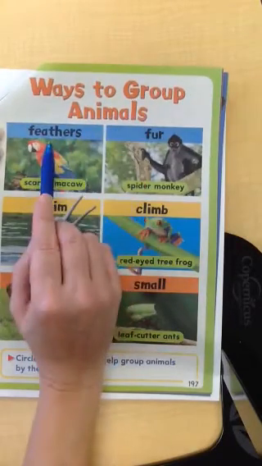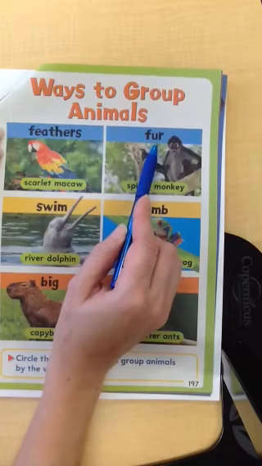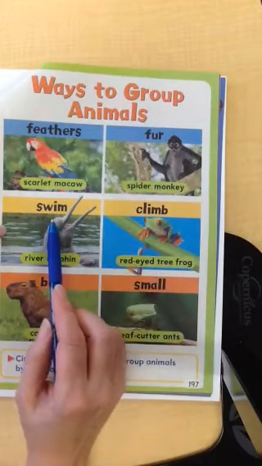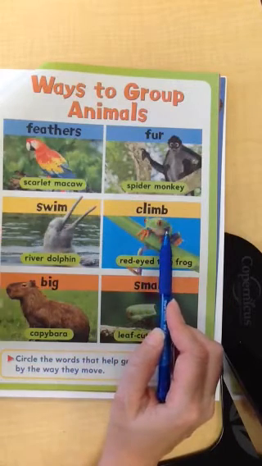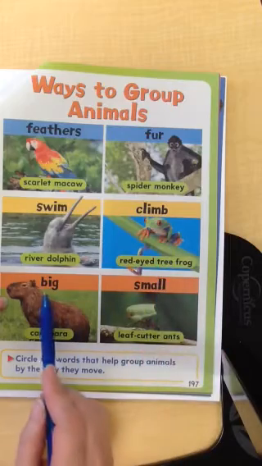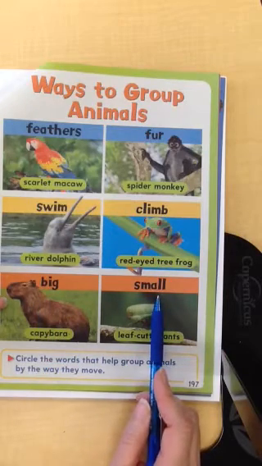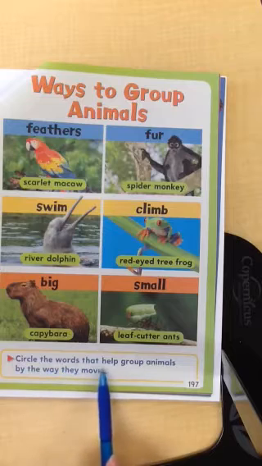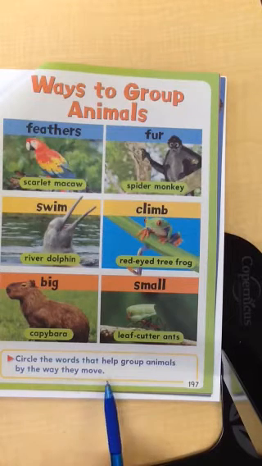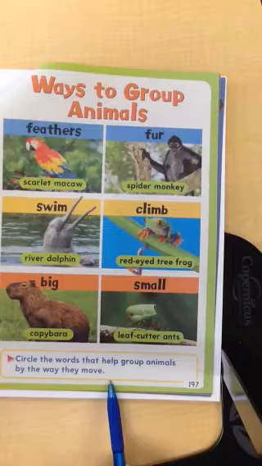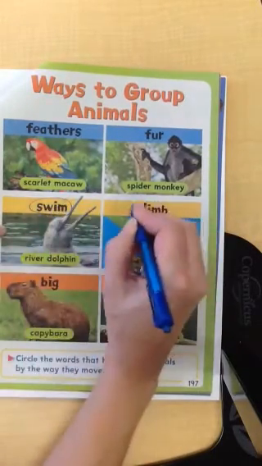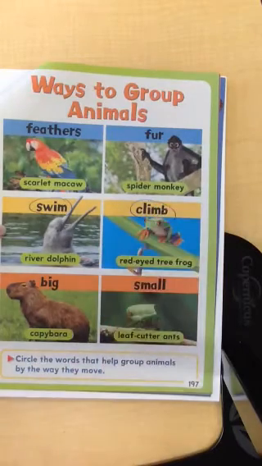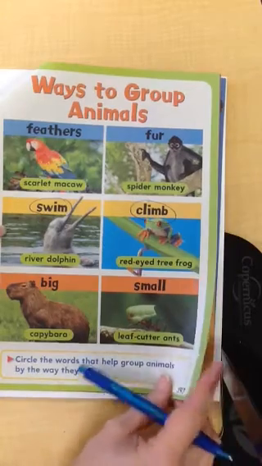You can group animals by feathers or fur. You can group animals by how they move, like do they swim or can they climb. You can group animals by their size. Are they big or small? And it says to circle the words that help group animals by the way they move. So how do animals move? They can swim or they can climb. Pause the video if you need to circle that. And turn the page to page 198.